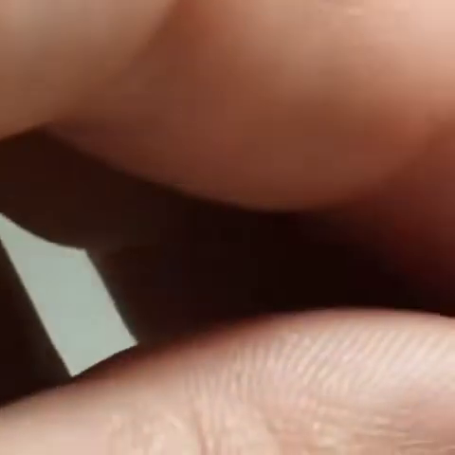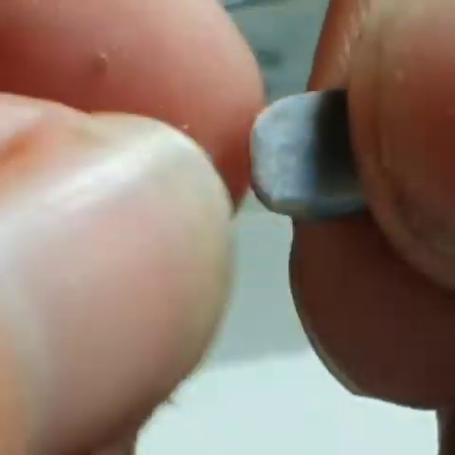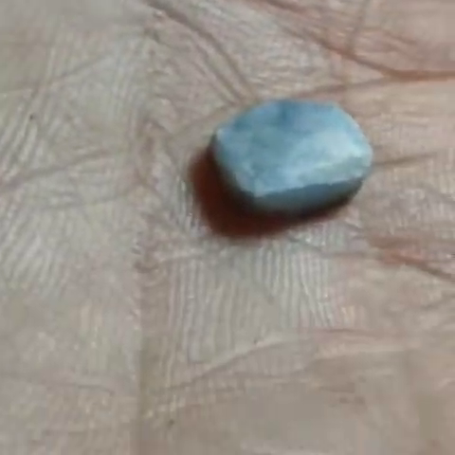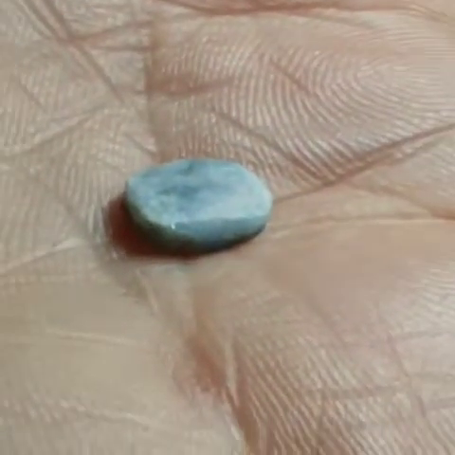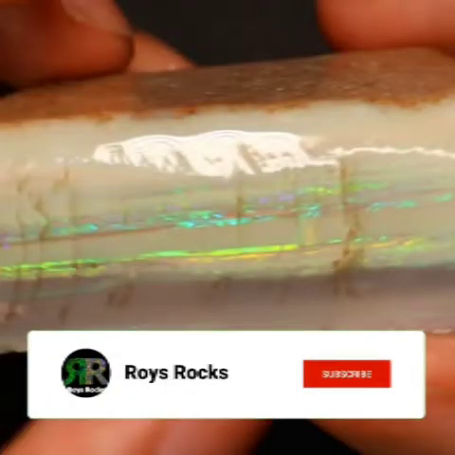Okay, what else have we got? Okay, we've got two more things before we get into the democracy. Okay, this piece is a little piece of opal from Mintabie. And the reason why I'm giving you this look is this is very similar to that giant chunk of opal that Roy from Roy's Rocks is carving at the moment.